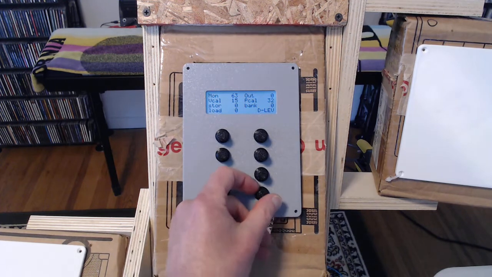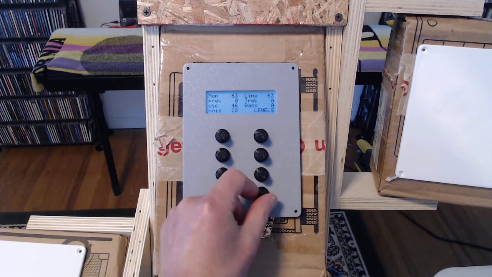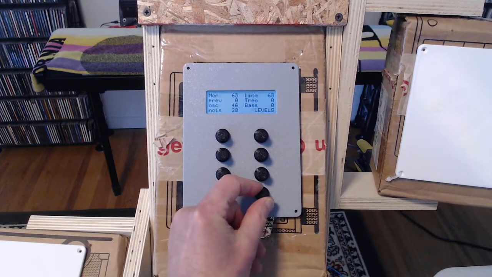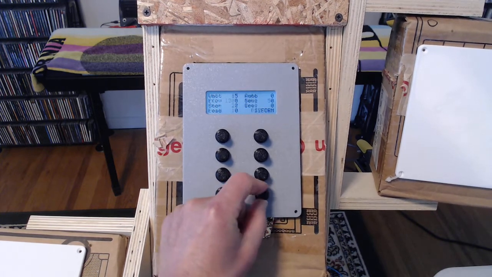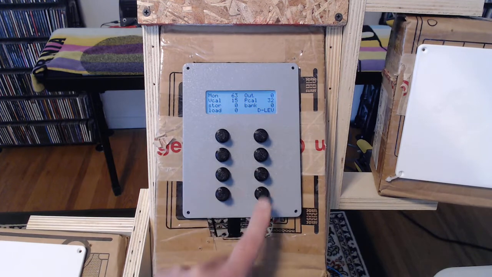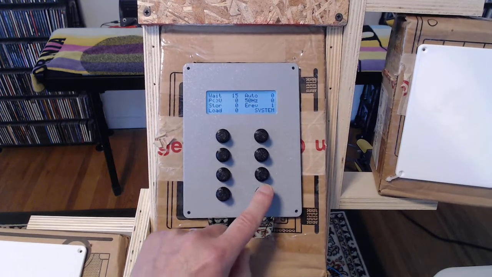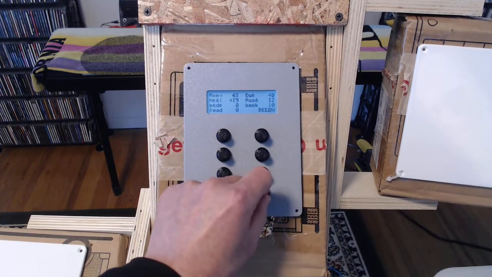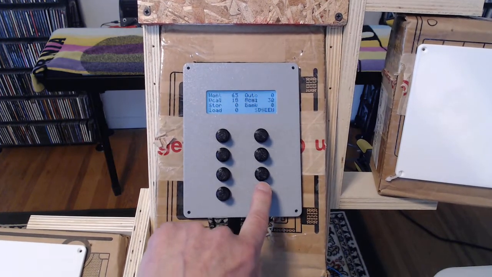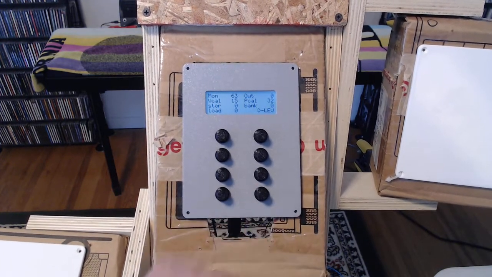So moving around on the screens, we just turn this knob down here, the lower right knob, and that takes us to the various screens. And if I press it, it'll take me to the last one, the first one, just like the other ones do. First one, last one, first one, last one, first one.